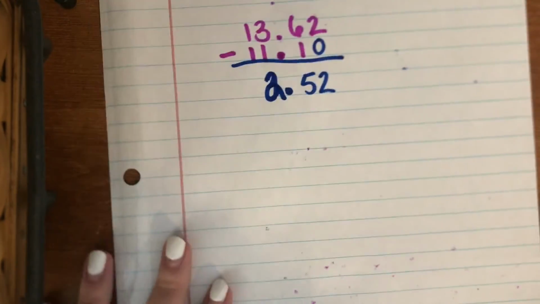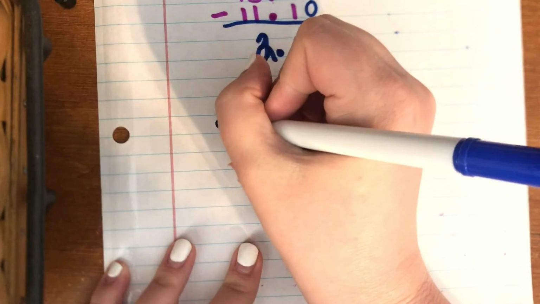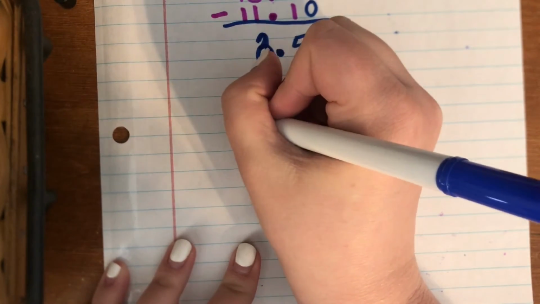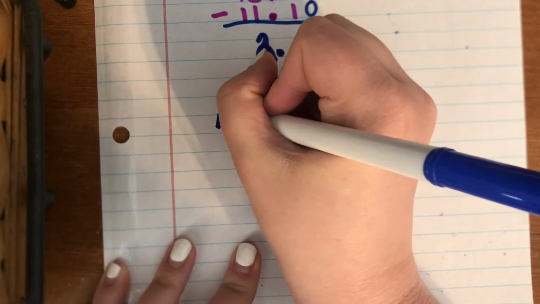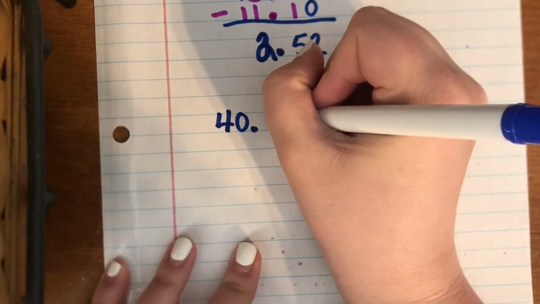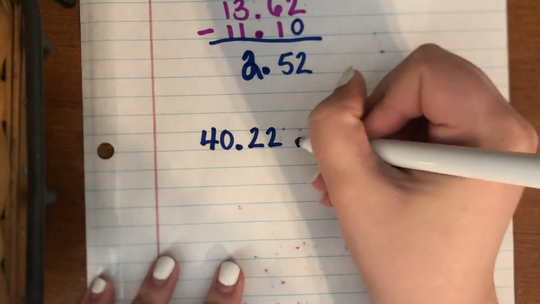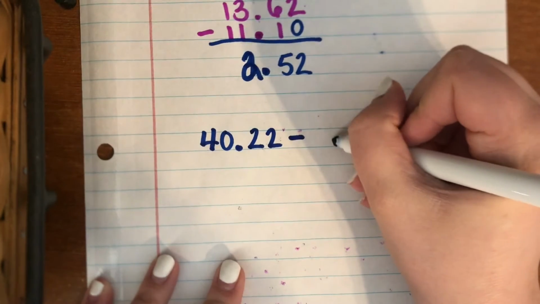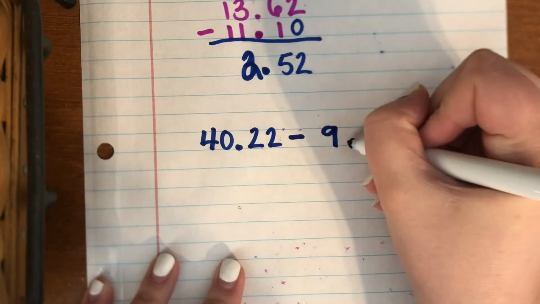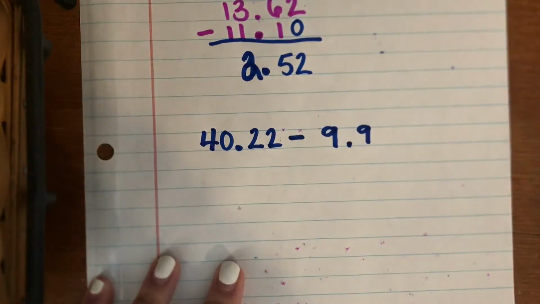Okay, let's do one more of those. Let's do 40 and 22 hundredths. Take away 9 and 9 tenths.